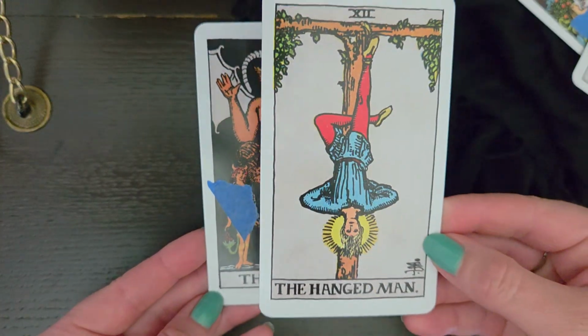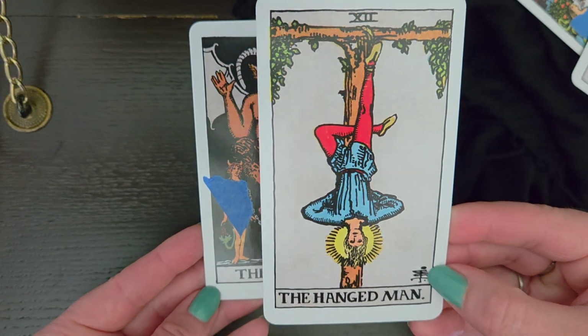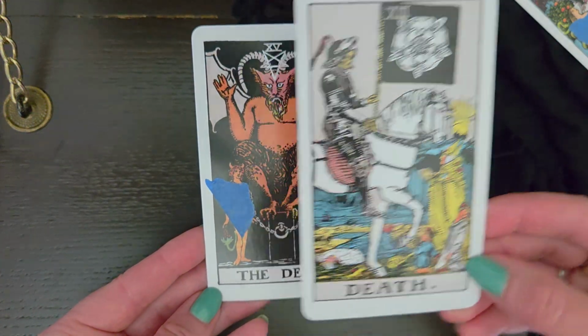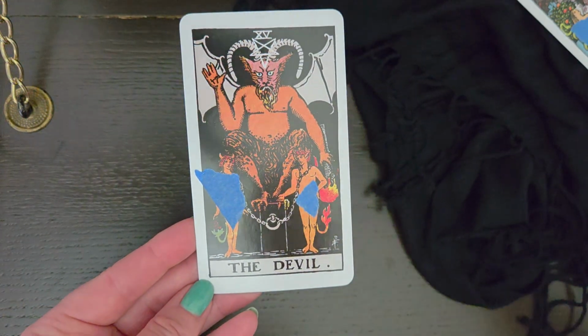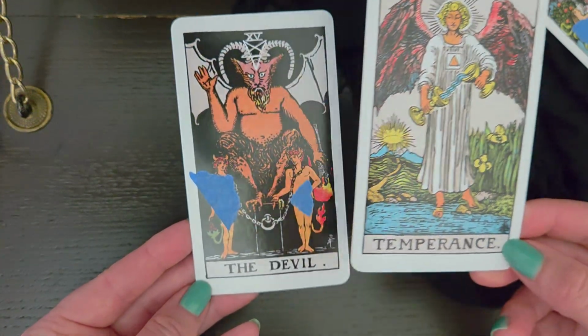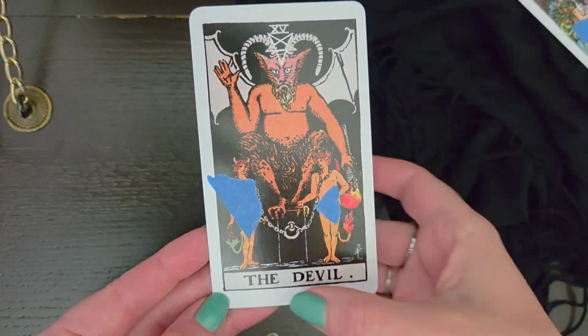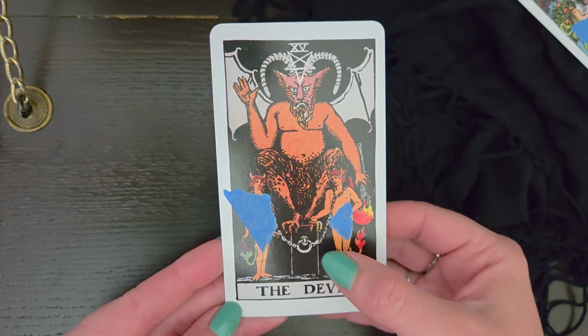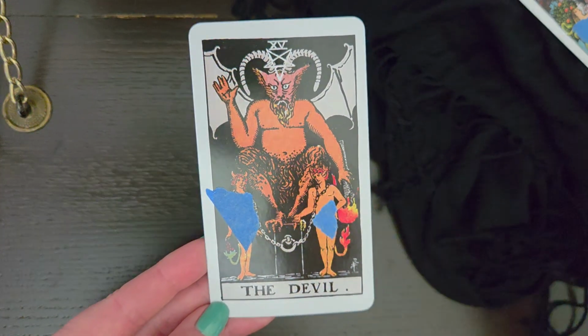If we can change our perspective, as we saw in the Hanged Man, and then shed our skin with our Death card, find the balance and alchemize those energies with the Temperance card, we are then led to this Devil, where we can release these chains, these self-imposed beliefs that no longer serve us.